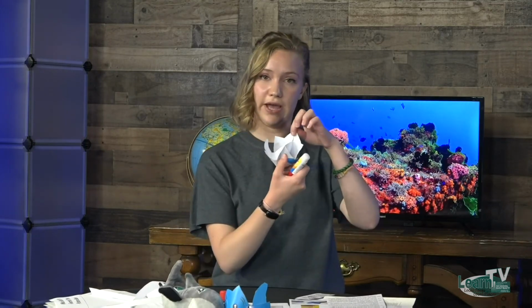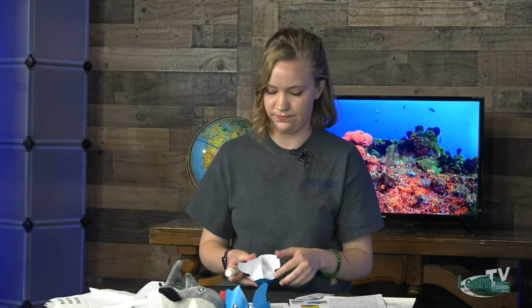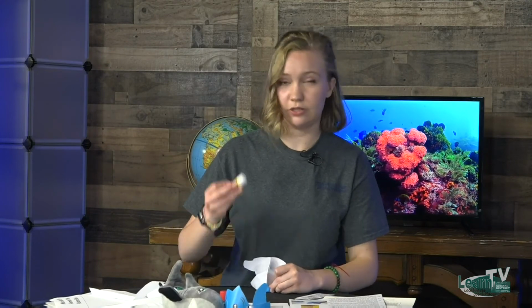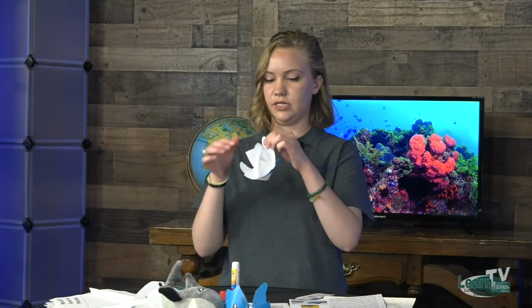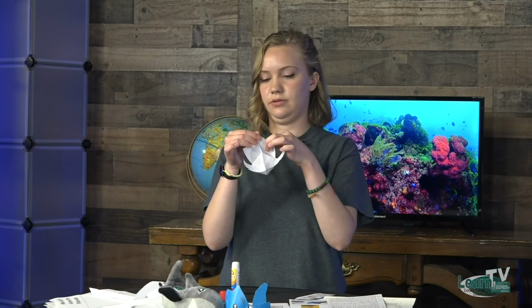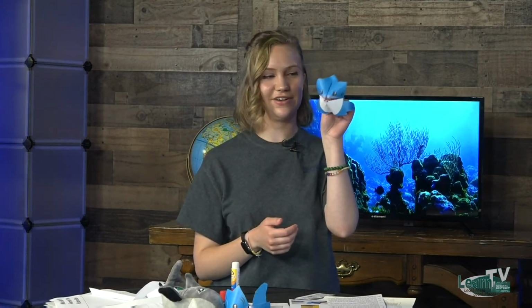So we're actually going to go to the back. We're just going to glue one of these little sides so that we can fold them over. All right, so I'm just putting a little bit of glue on one side. That way I can take the other one, just like this, and just press them together. And there we have our shark.